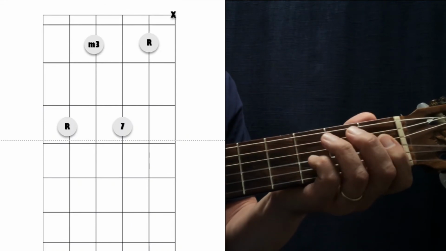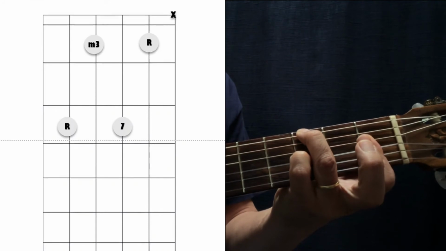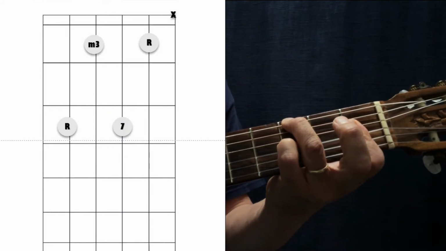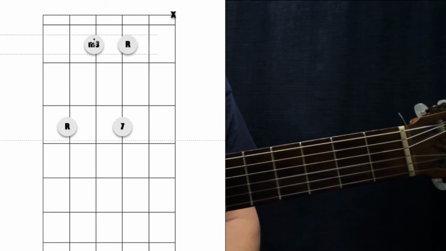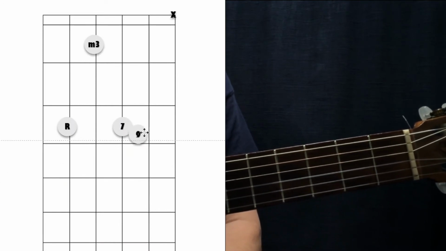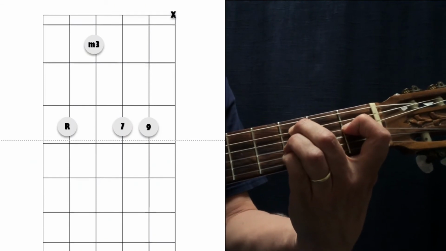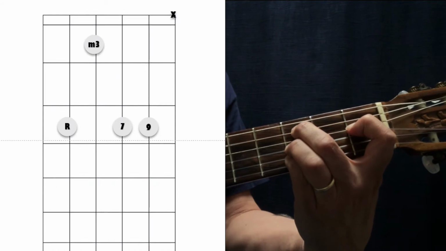Okay, so you can really play some nice C. And this is not obvious actually, not many people have seen this shape for a C minor 7th. Now I'm going to make it even more interesting. I'm going to remove that root here and put a 9th. And this is one of the nicest chords that you have. This is C minor 9th.